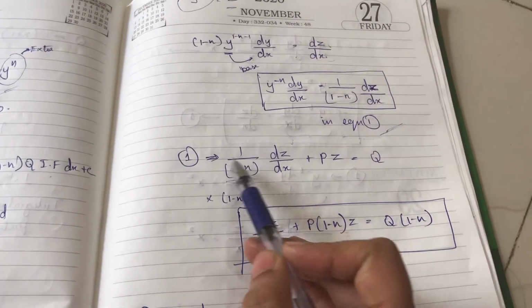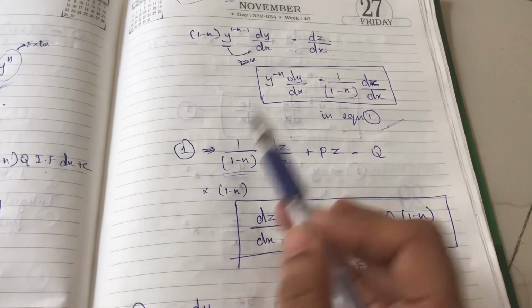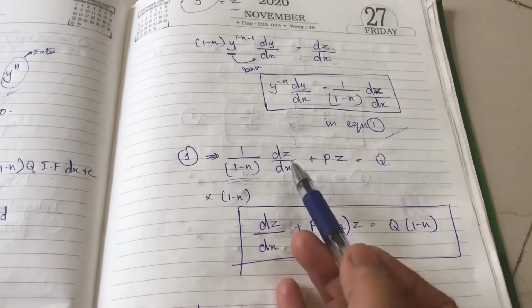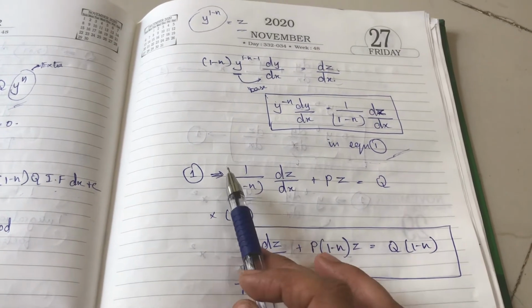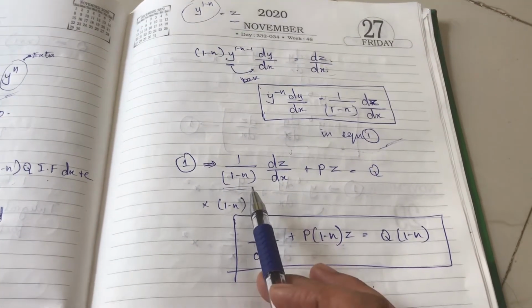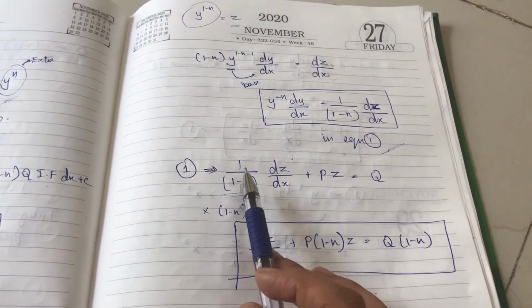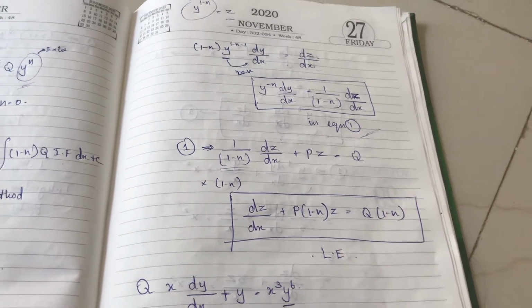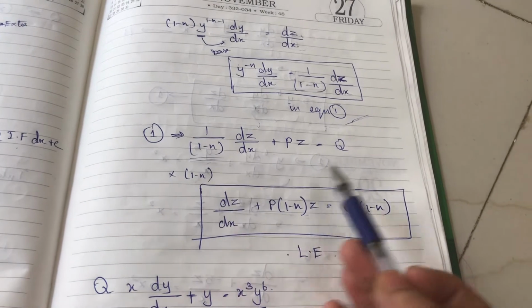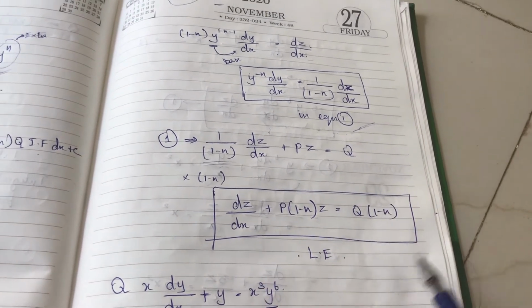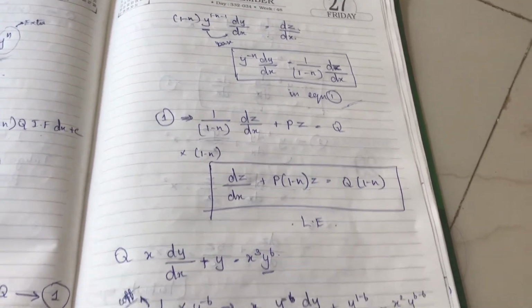And I need to bring these terms to the front, because before dy by dx, before the differentiation, there should not be any coefficients here. So after making this, this is the answer. Just take the LCM of all these values, and you will get the answer. This is the linear equation.